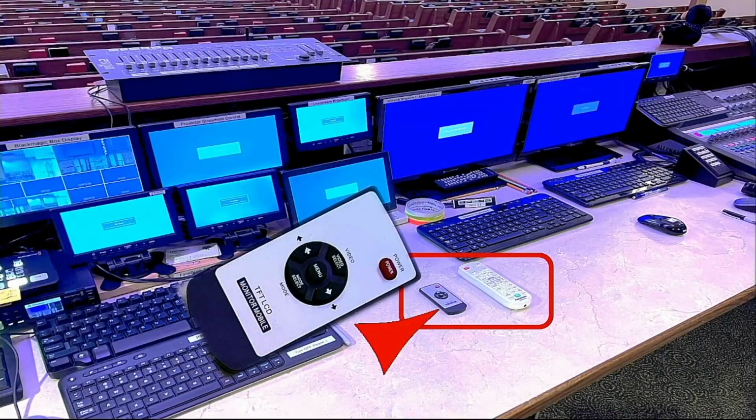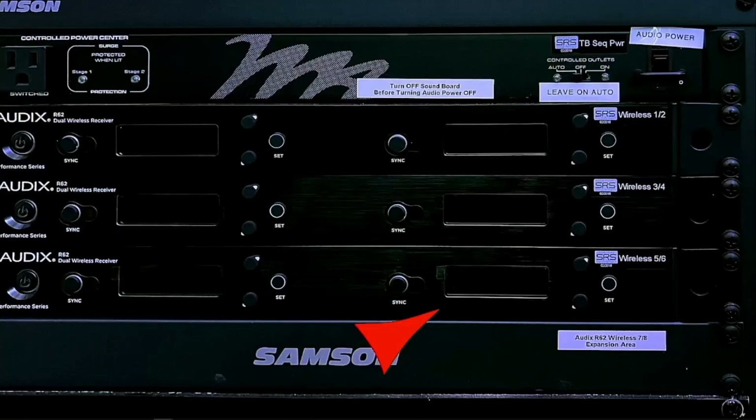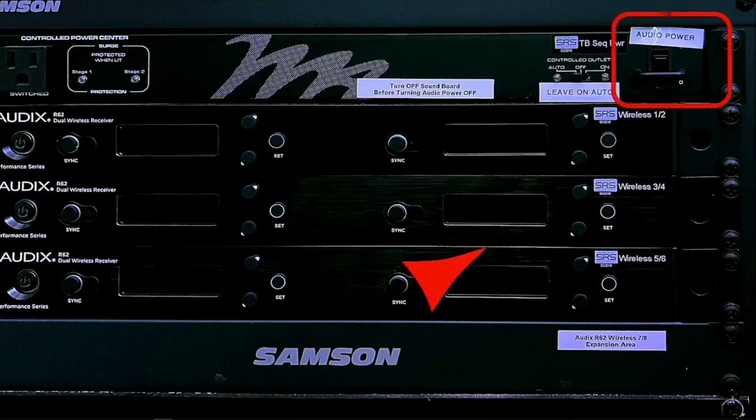Once everything is shut down, then we can go over and in the audio power, we have the switch that we press to off. You do have to push your finger in there just to prevent you from automatically bumping it, but you turn that off and then we're set.